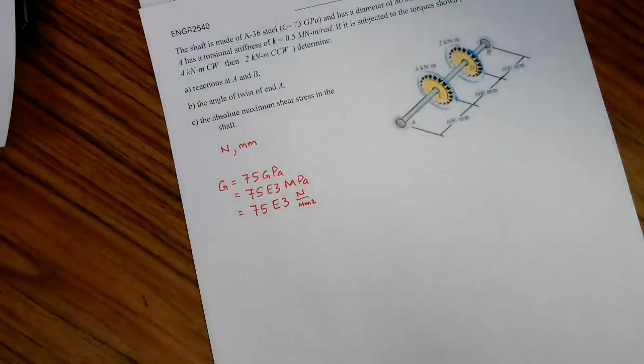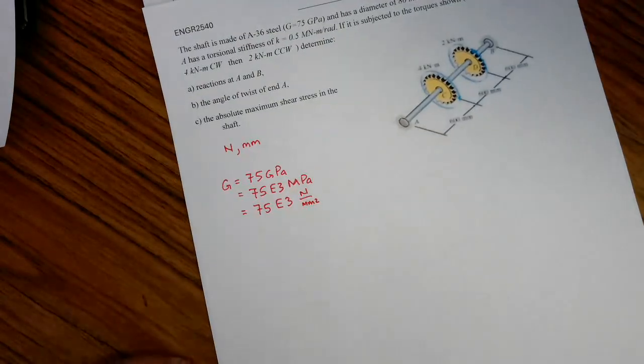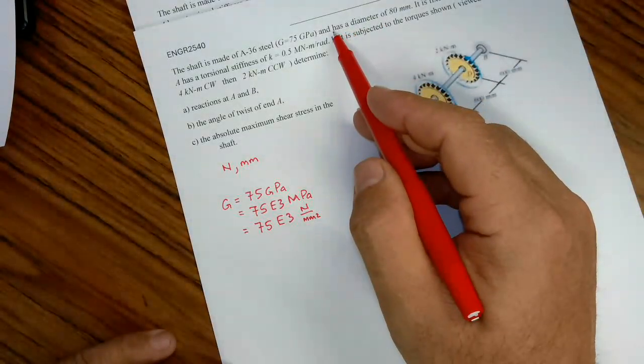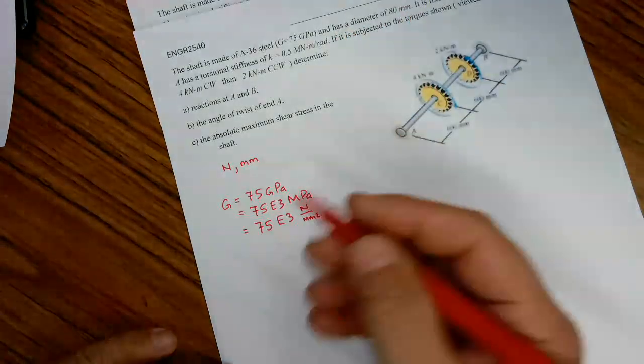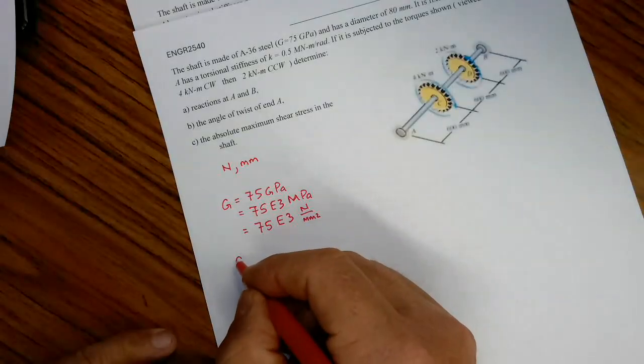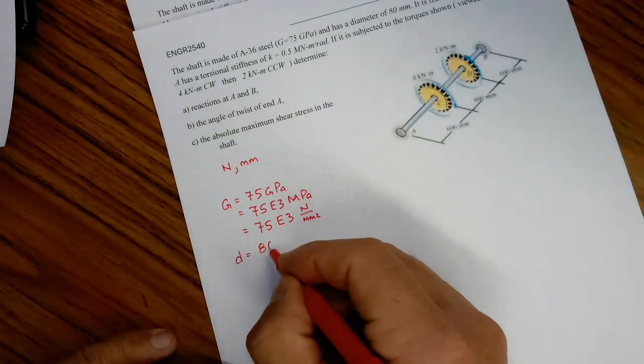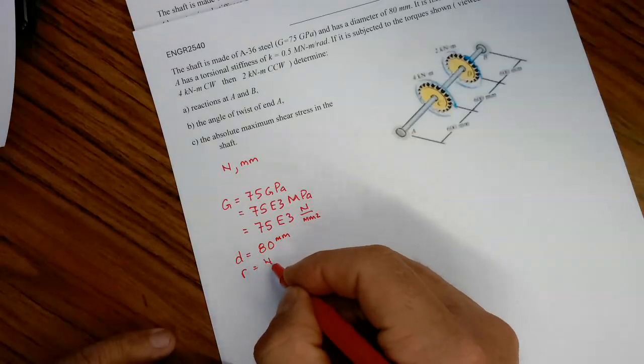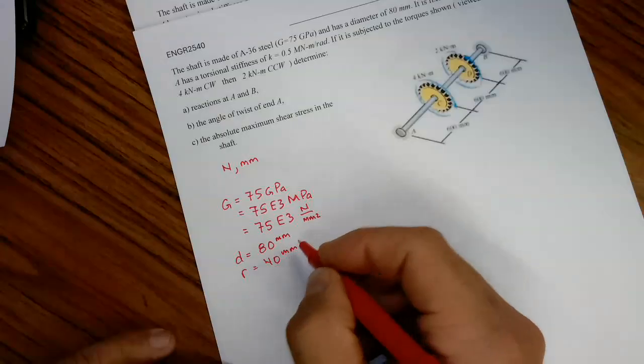I've reduced everything to newtons and millimeters. Let's keep going. Has a diameter of 80 millimeters. It's already in that. Diameter equals 80 millimeters. Radius equals 40 millimeters.